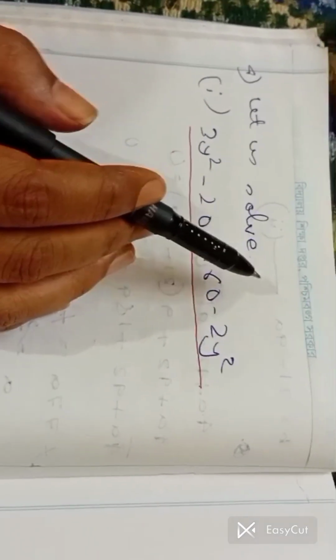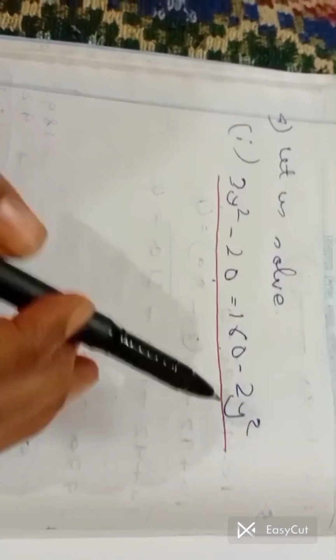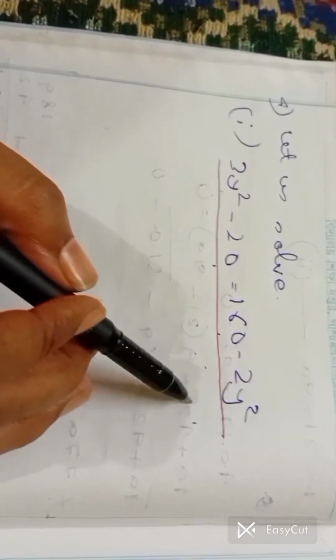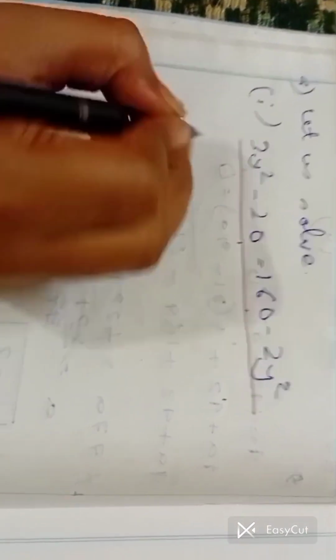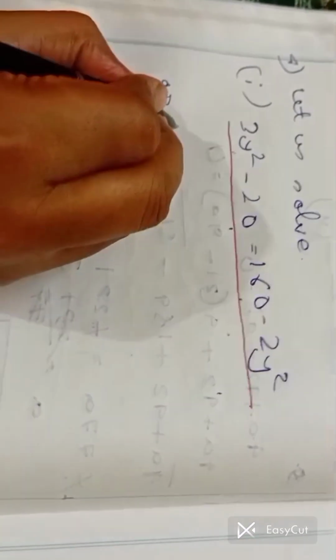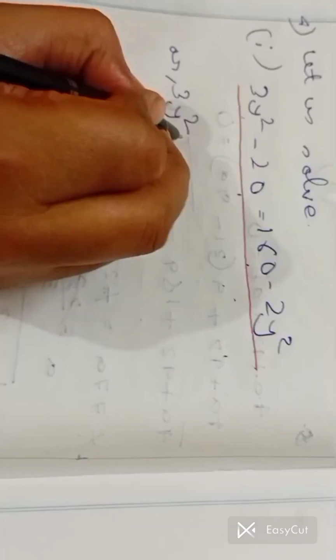What is the question? The question is 3y square minus 20 equals 160 minus 2y square. From here we need to calculate the value of y. So what do we get? Since 3y square is on the left hand side, if we bring minus 2y square to the right hand side, which gives 3y square plus 2y square.